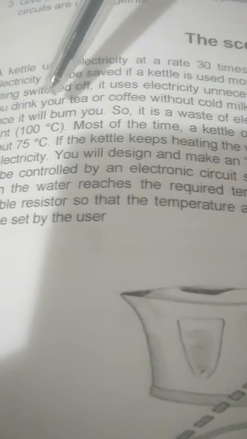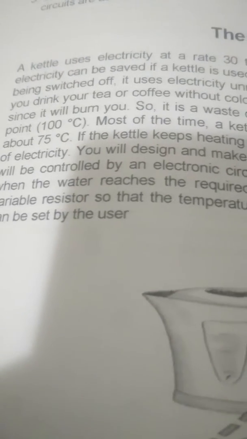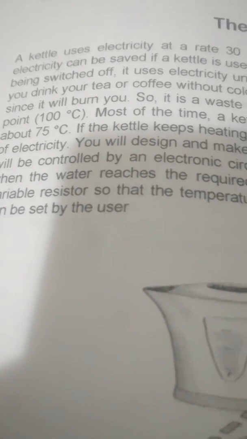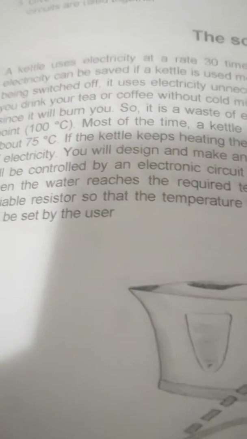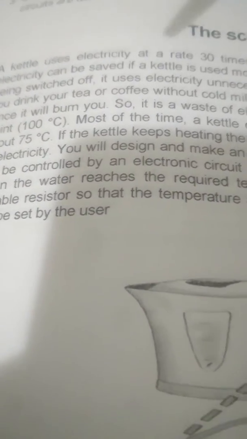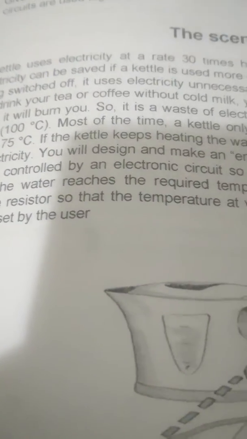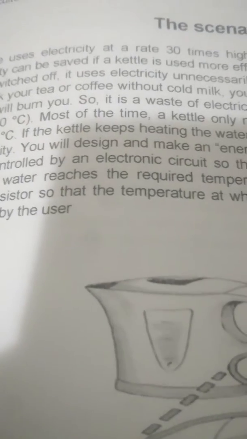If a kettle keeps boiling without being switched off, it uses electricity unnecessarily, because remember, most kettles switch off when the temperature of the water reaches 100 degrees Celsius. Now you don't use it at 100 degrees Celsius, so usually you wait for it to cool down, and that heat escapes into the environment. So it is basically wasted. This leads to a wastage of electricity.